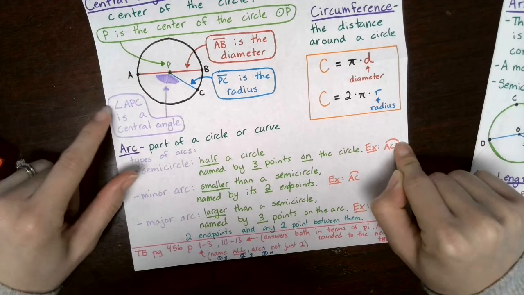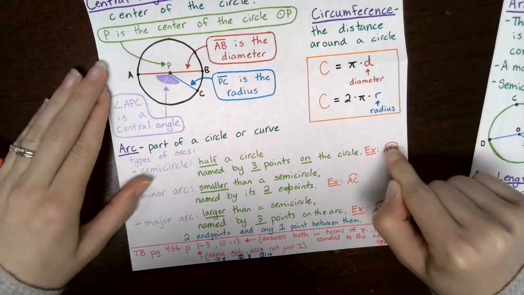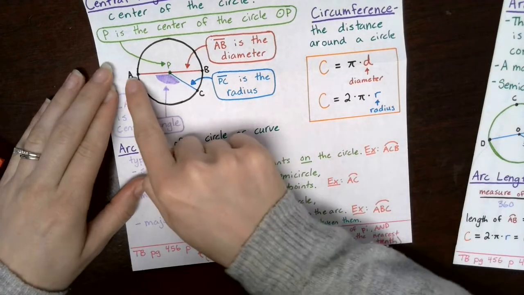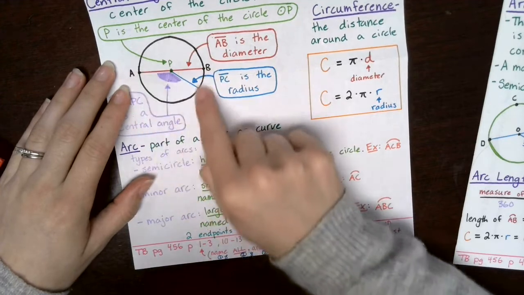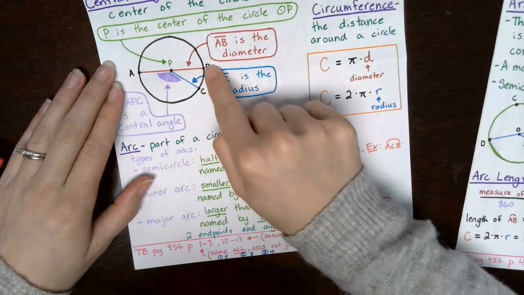That should be telling you, like an angle, you should be forming an angle. An arc, you should be going around the outside of the circle. So I should go A, C, B, going around the outside, not straight across.